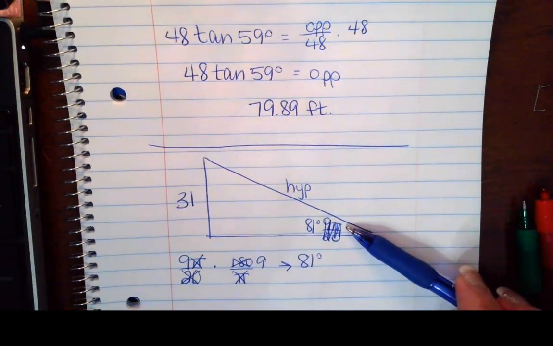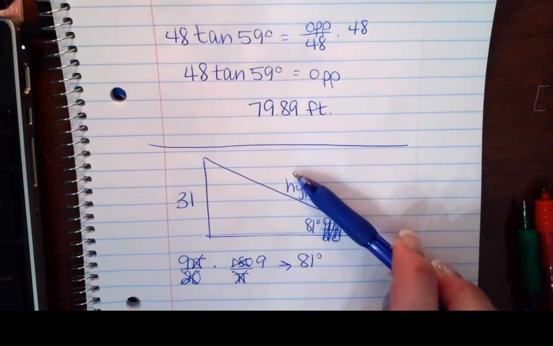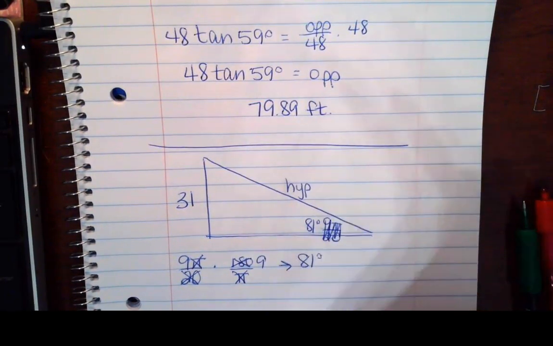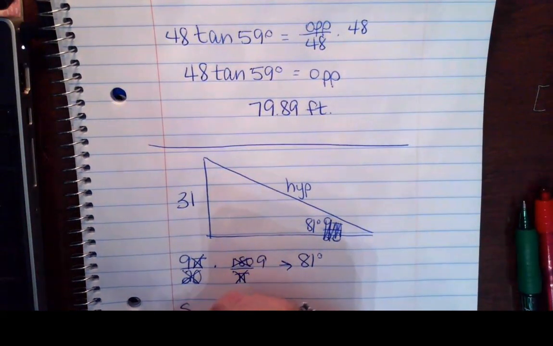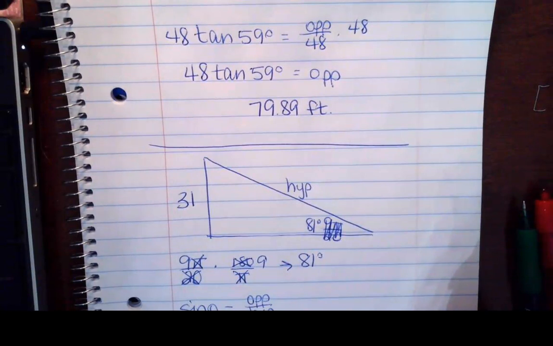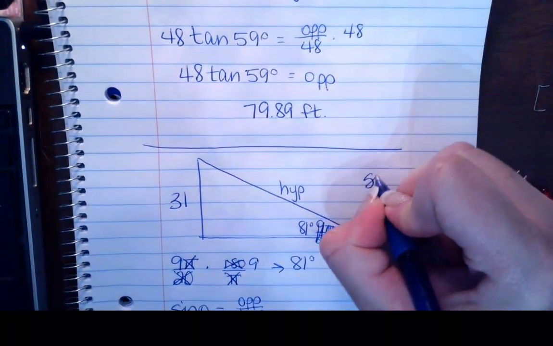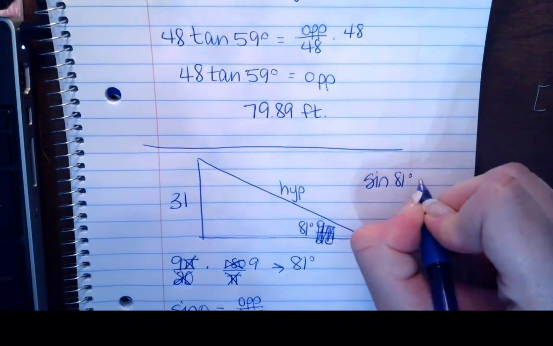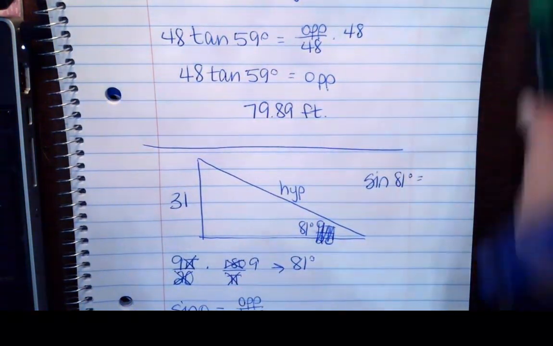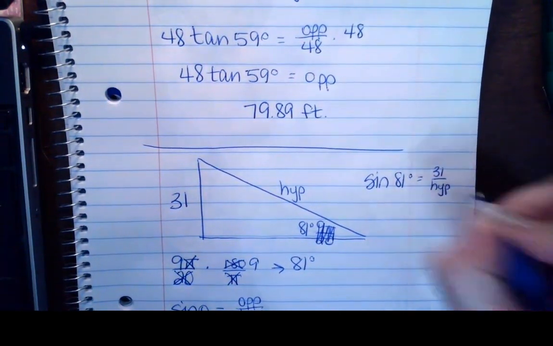And the information that I have is I've got the opposite, and I'm looking for a hypotenuse. So what trig function relates opposite and hypotenuse? That's going to be the sine. So sine theta equals opposite over hypotenuse. I'm looking for hypotenuse. So now I have the sine of 81 degrees is going to equal opposite, which is 31, over hypotenuse.